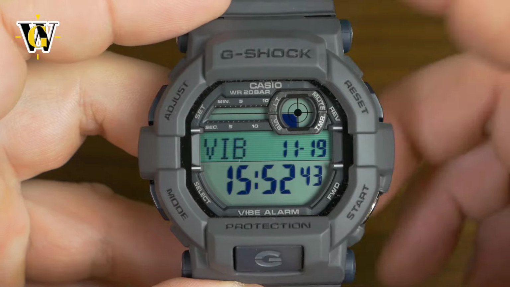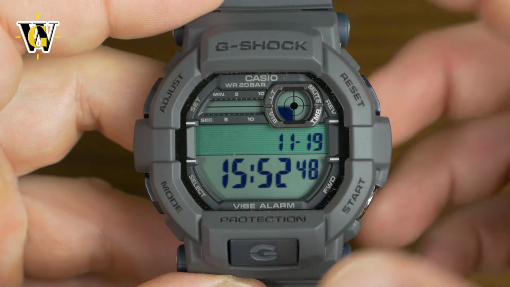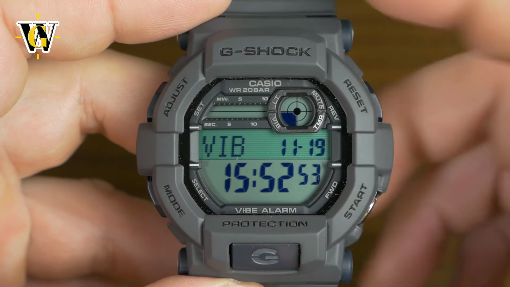And this is a very useful function, because if you're in a meeting or somewhere where you don't want to be heard but you want some kind of an alert, this is very discreet and very useful. We'll leave it at vibrate.